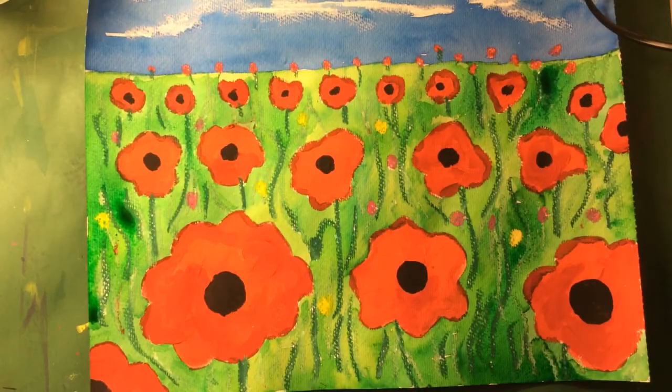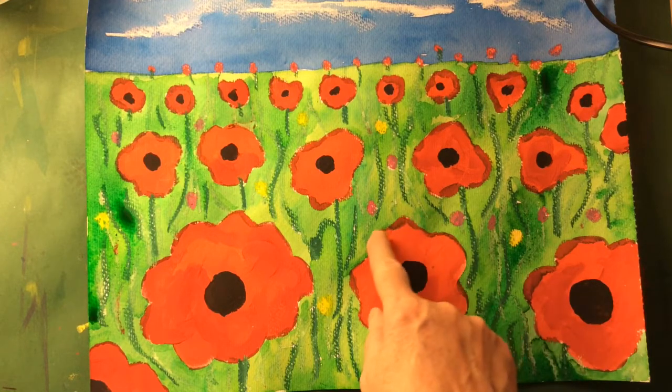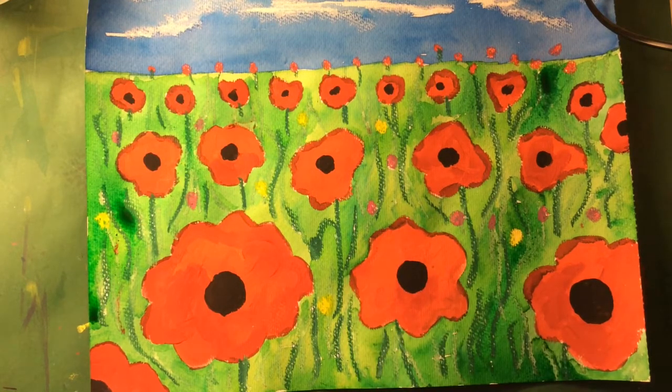So I've painted all the green around my poppies, and you can see I did go over the edge in a few places, but actually it doesn't matter. It just looks like the poppy's a little bit darker at the edge. It doesn't have any effect.